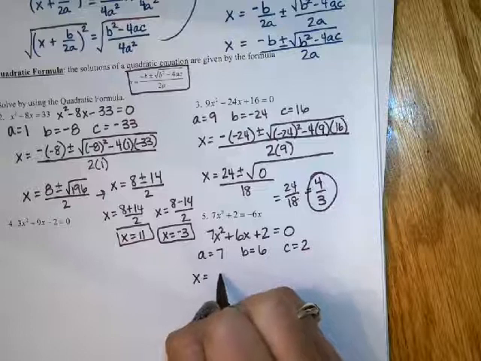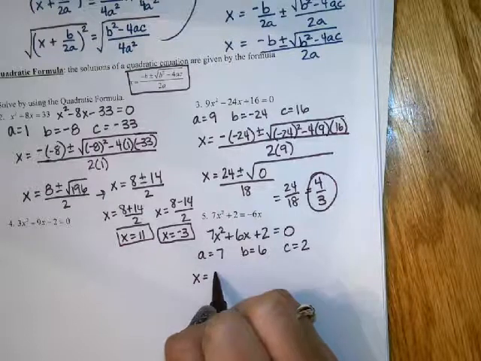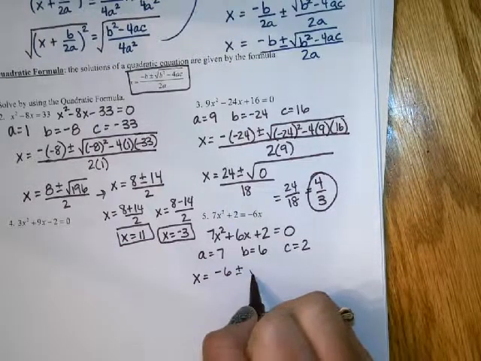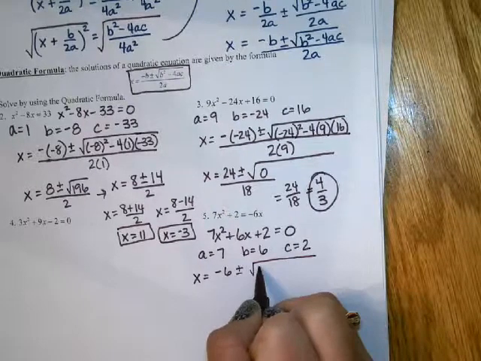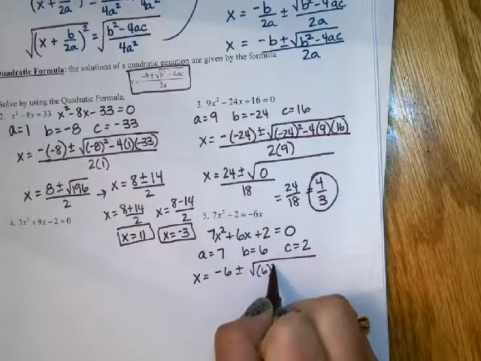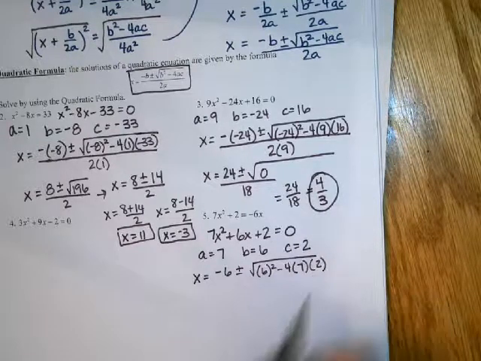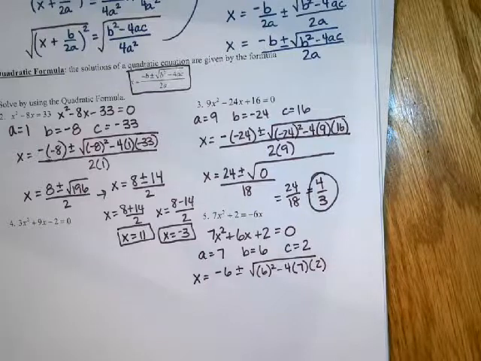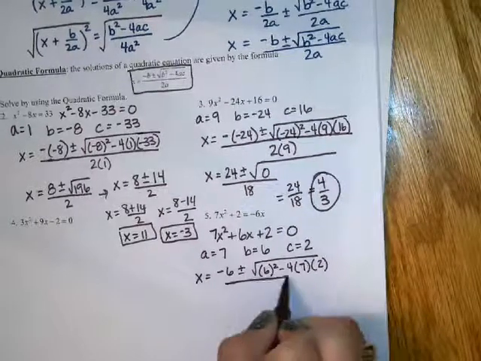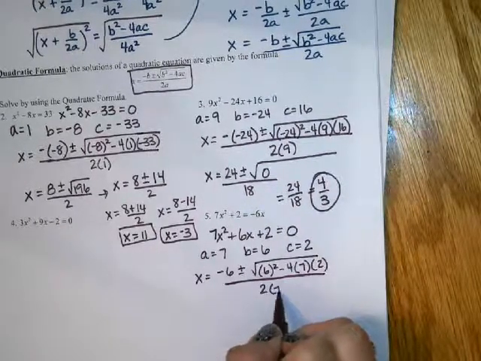So x equals negative b, so negative 6 plus or minus the square root of b squared minus 4 times a times c, so 4 times 7 times 2, all over 2 times 7.